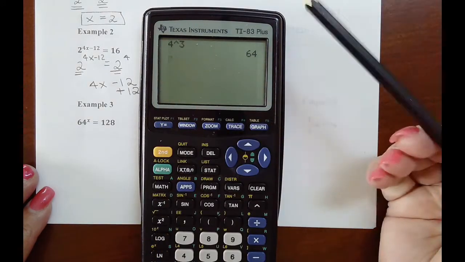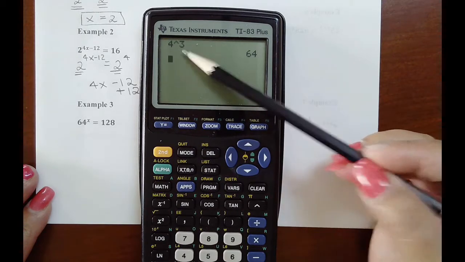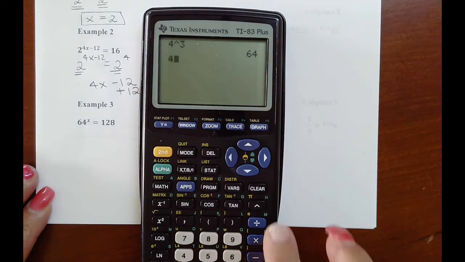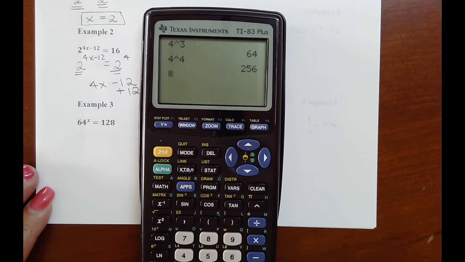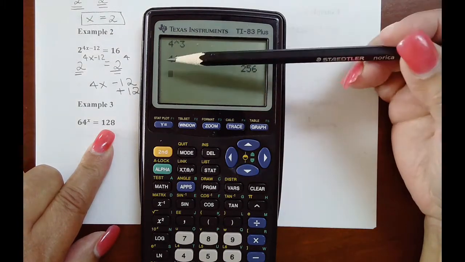Well, if we were going to try, it would certainly be a power higher than 3 because 4 to the third gets you 64. So maybe 4 to the fourth? And look, you've overshot your mark of 128. Therefore, we need some base smaller than 4.